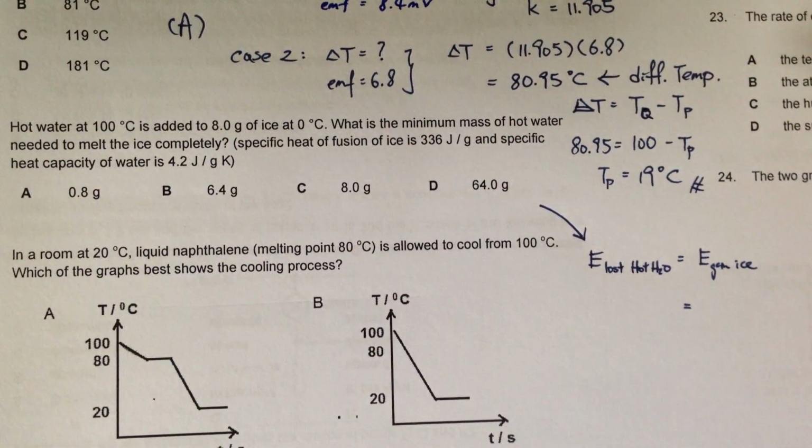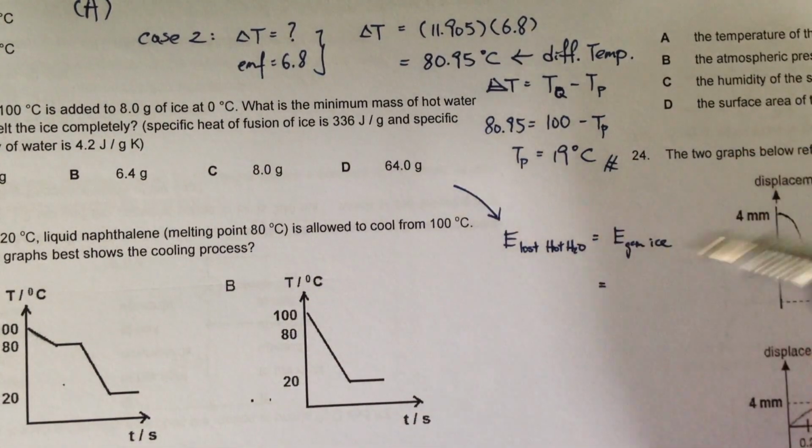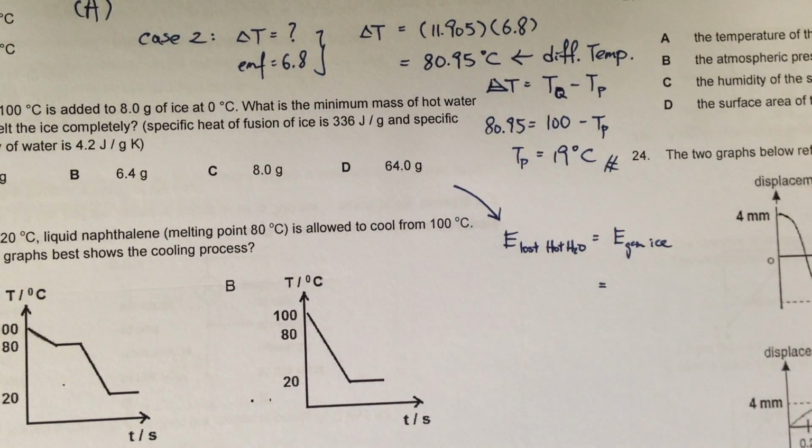We can assume that the 100 degrees C water will be turned to 0 degrees C, that there will be instant heat transfer and no heat loss to the surrounding.